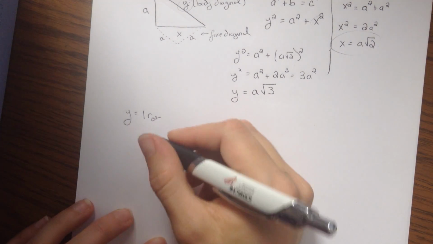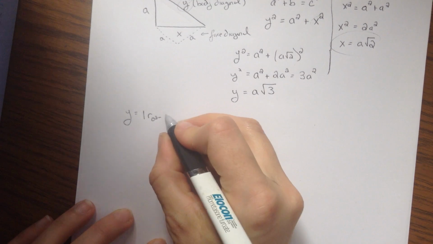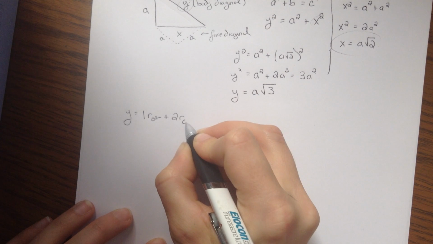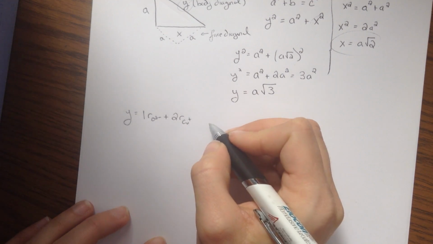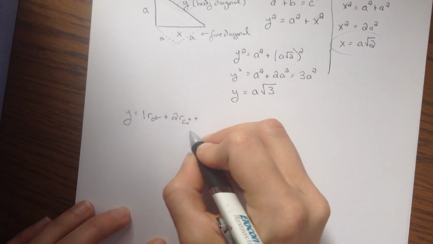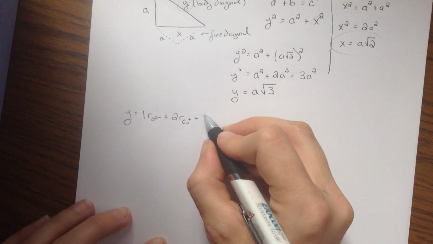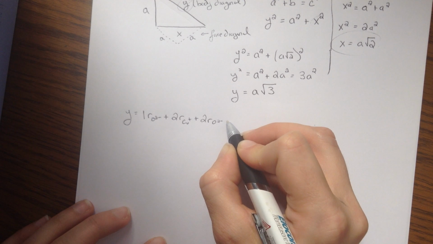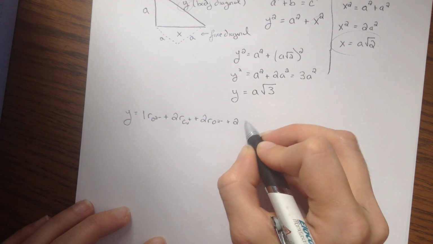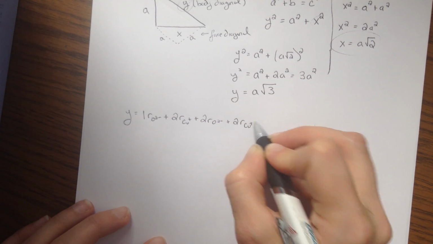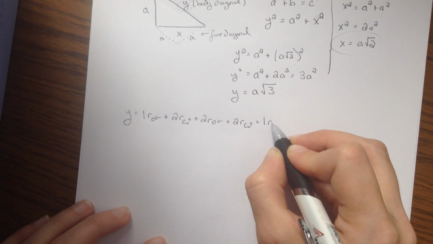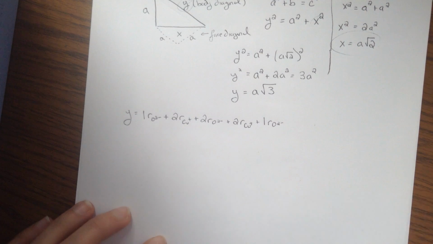Then the next thing we pass through are two copper ion radii, because we're passing through a whole copper ion. Then we've got two oxide radii, and then two more copper radii, and then one last oxide radius.